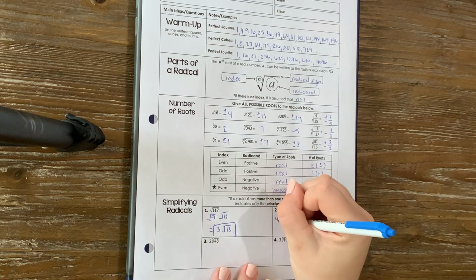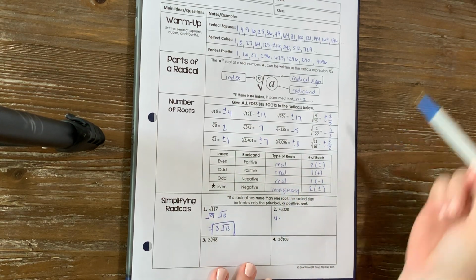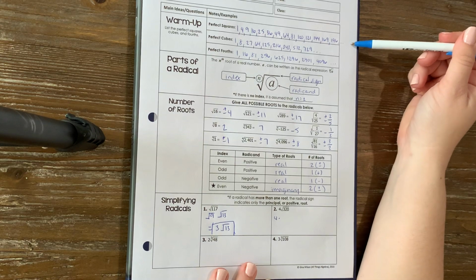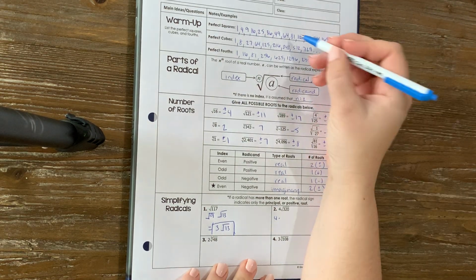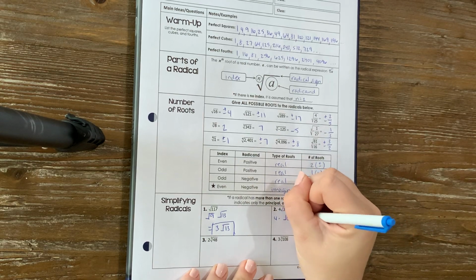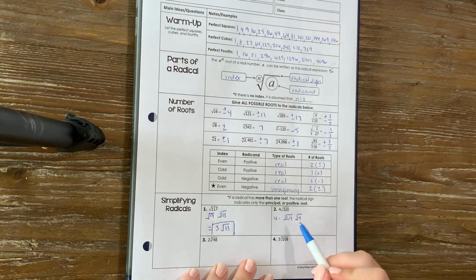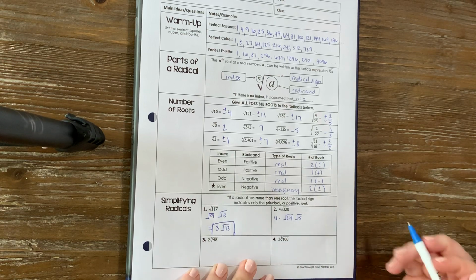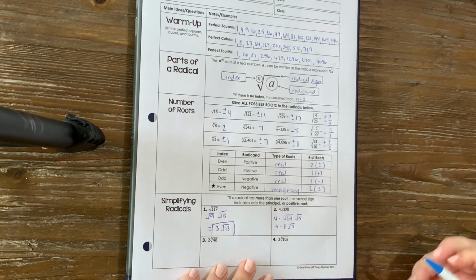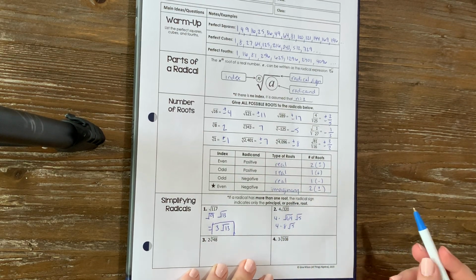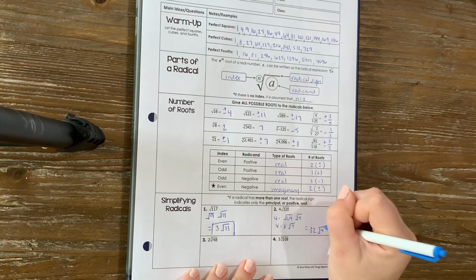The next one, it says 4 times the square root of 320. So that 4, we just pull it down and we're multiplying times that. Square root of 320, that's going to be way up here. So what's the largest perfect square that goes into 320 evenly? It's going to be 64, and 64 times 5 is 320. The square root of 64 is 8. So we're doing 4 times 8 and then square root of 5. 4 times 8 is 32. So our answer here is 32 square root of 5.